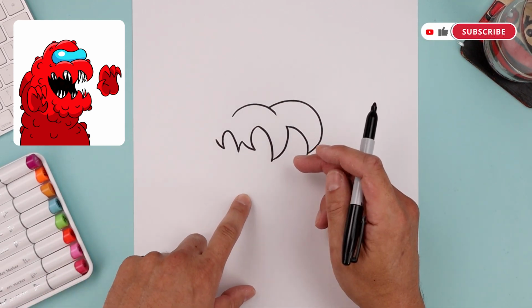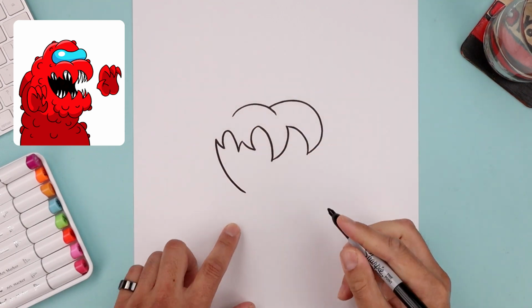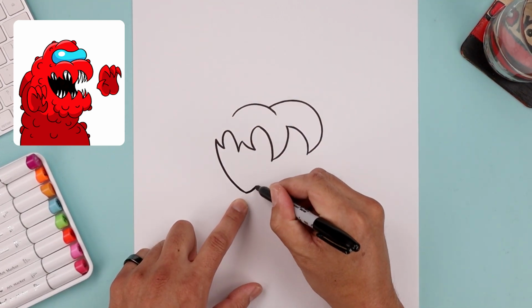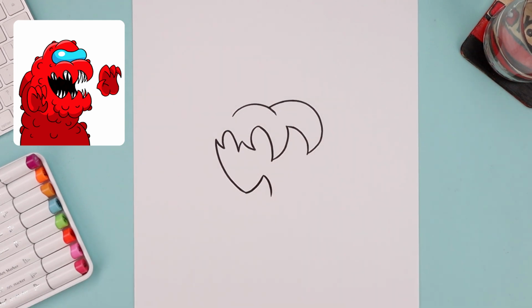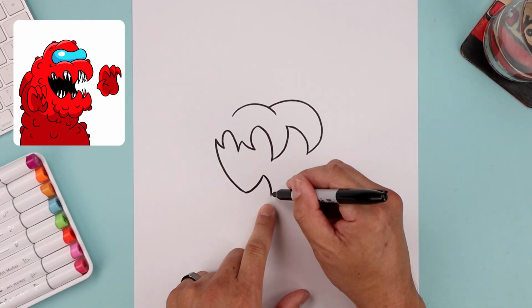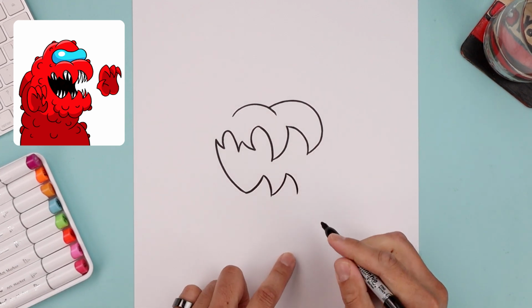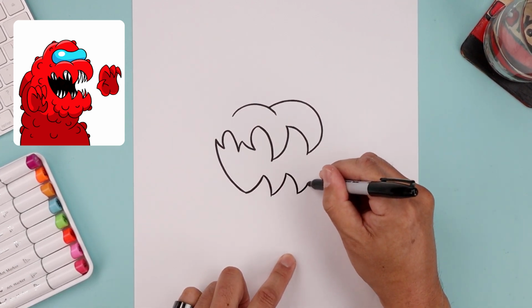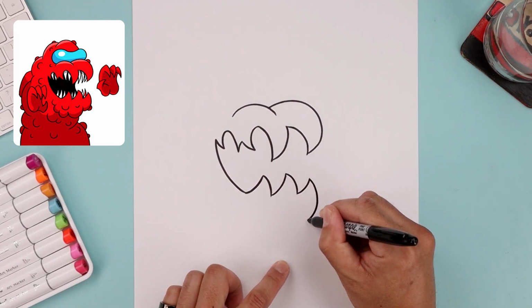Now from here we're going to work our way across the bottom of the mouth. Bring this down and over towards the right. Let's add a small tooth. Bring this up and then back down. Let's add a couple more teeth. And we'll add one more on the end. Going up. Now we want to draw the chin, going all the way around and then bend that in.